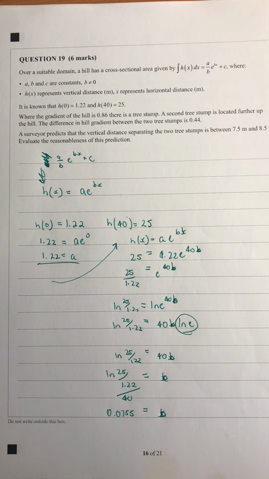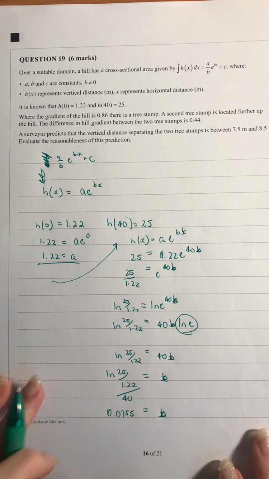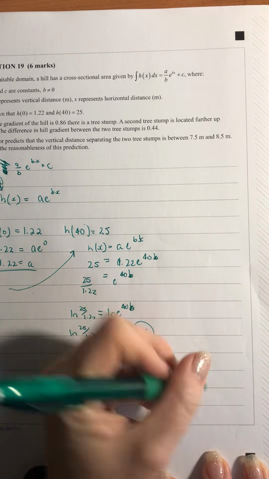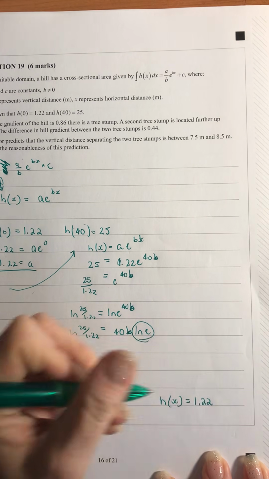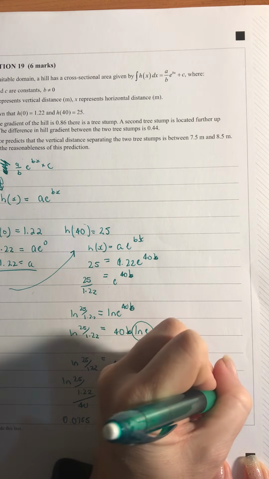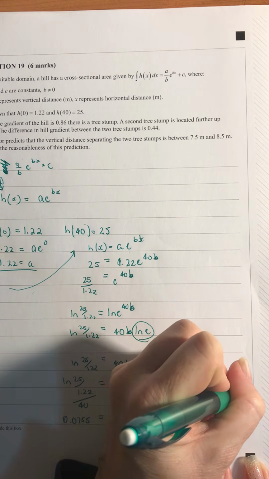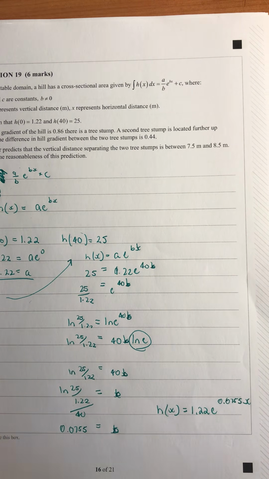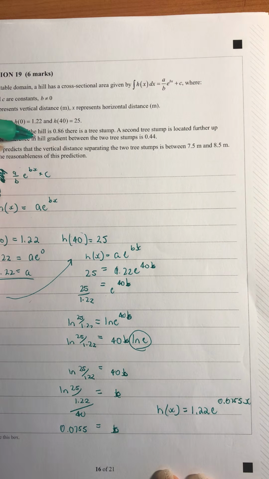Once we've got the b, we're then able to put that back into our original equation. So we now have h of x is equal to, putting that a in, 1.22 e to the bx, and our b is 0.0755x. Once we've got that, we're then talking about gradients here.